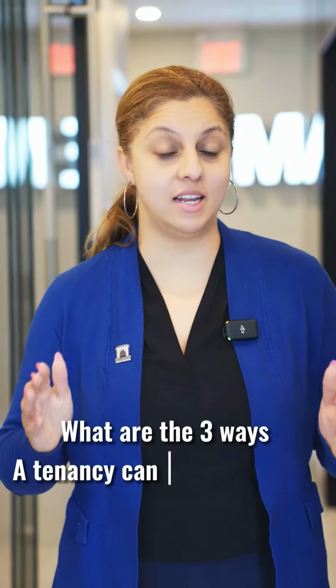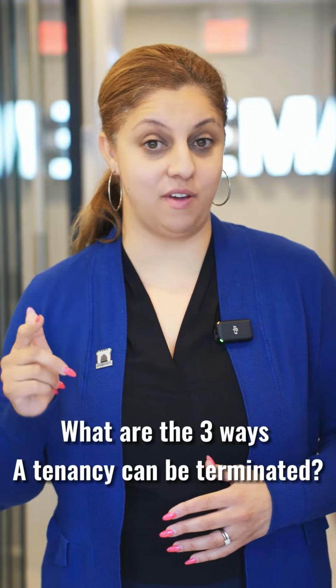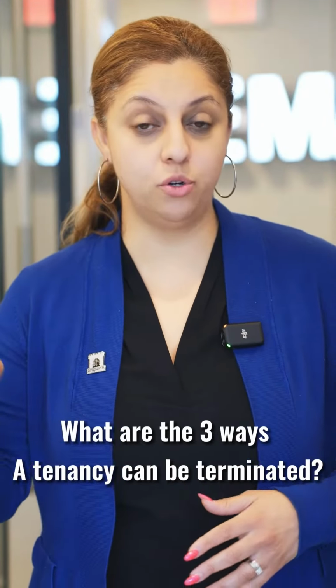There are 3 ways that a tenancy can be terminated. Number 1, if the tenant decides to leave and gives notice. Number 2, by mutual agreement. And number 3, by way of a court or a board order.